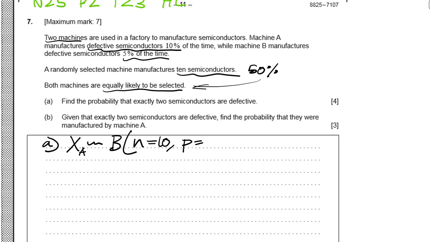And then we have the probability of success in making a defective semiconductor. So here success is ensuring we have defective semiconductors. This is A, so we have 10%. So let's do 0.1 probability of success.